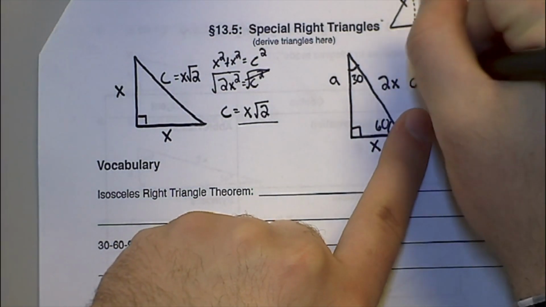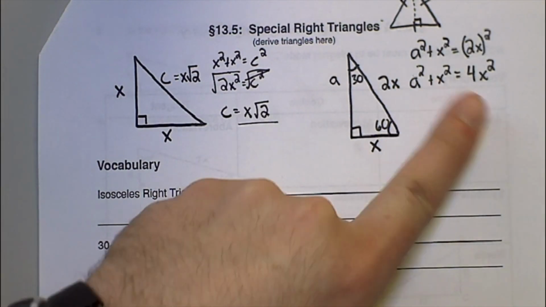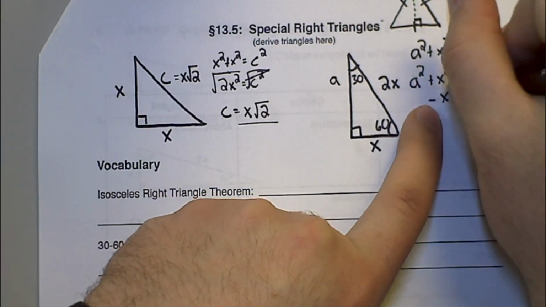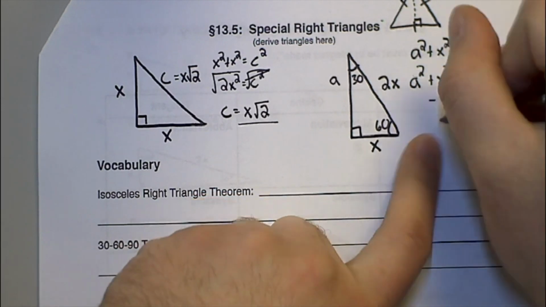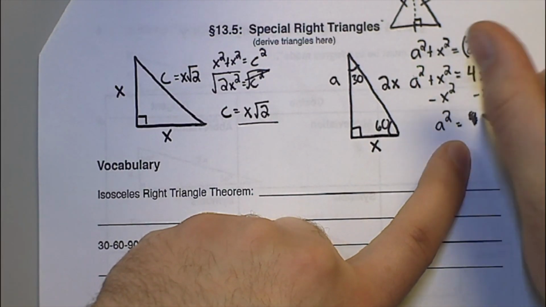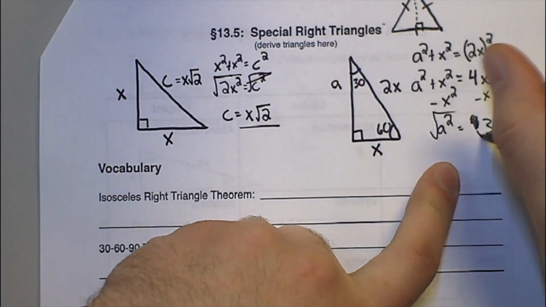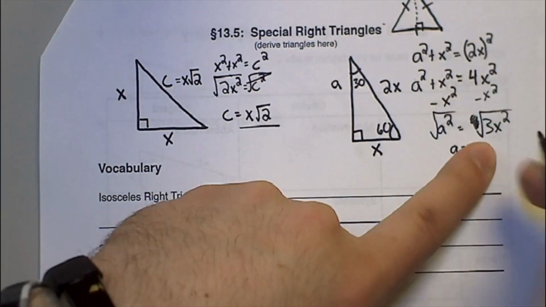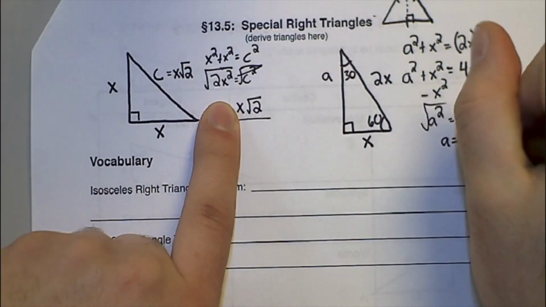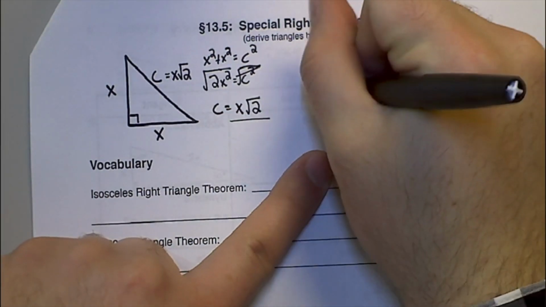Okay? And so then we have a squared plus x squared is equal to 4x squared. Okay? And now I can try and get the a squared by itself, so I'm going to subtract the x squared from both sides. When I do that, I get a squared is equal to, oops, sorry, ignore that. This is going to be a 3x squared because I'm taking one of those x squareds away. Now I can take my square root to get a by itself, and I get a is equal to, and this is going to be really similar to what we had over here with the 2x squared. I can square root the x squared to get me just an x, but that square root of 3 is going to be left over, and there's not really anything I can do with it. So I'm going to call this x square root of 3.